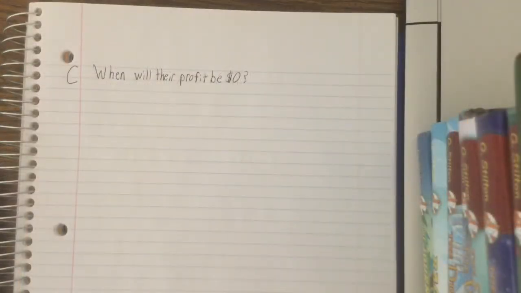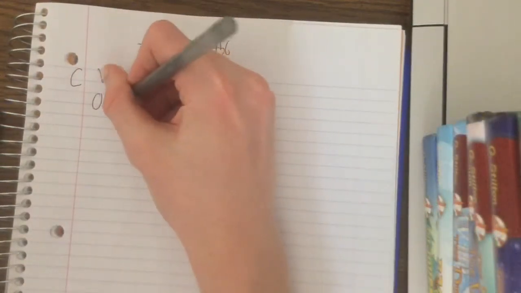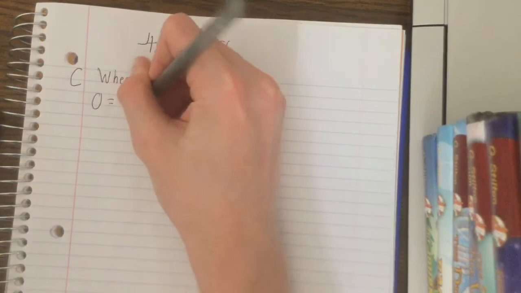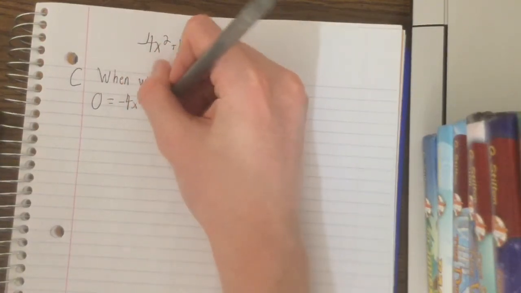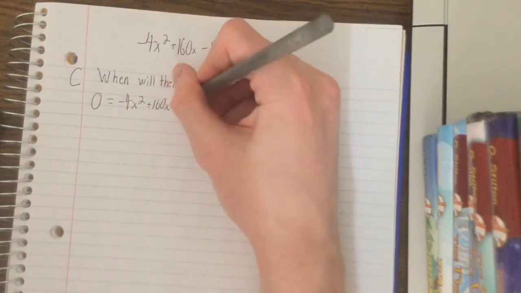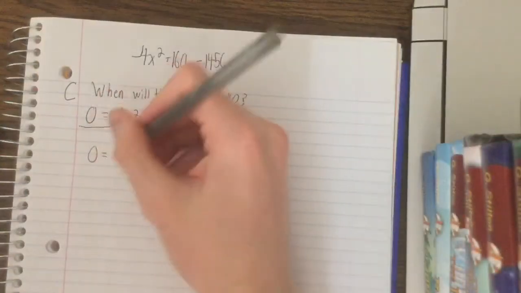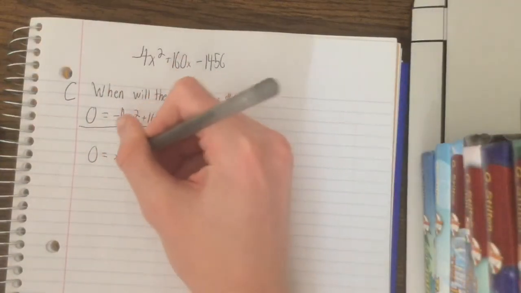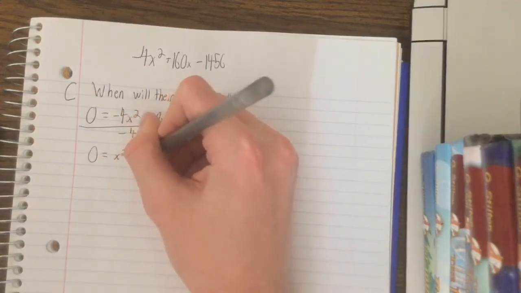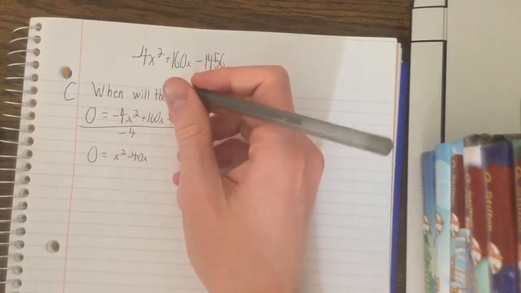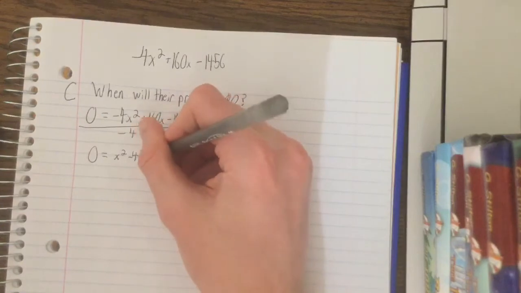Part C. When will their profit be $0? In order to find this, we have to make the polynomial function equal to 0. So that makes 0 equals negative 4x squared plus 160x minus 1456. First, we must reduce the polynomial by dividing negative 4 from both sides to get x squared minus 40x plus 364.